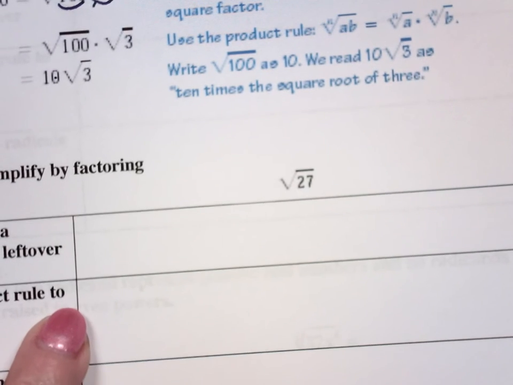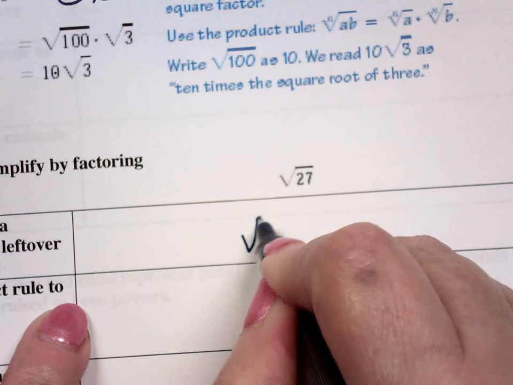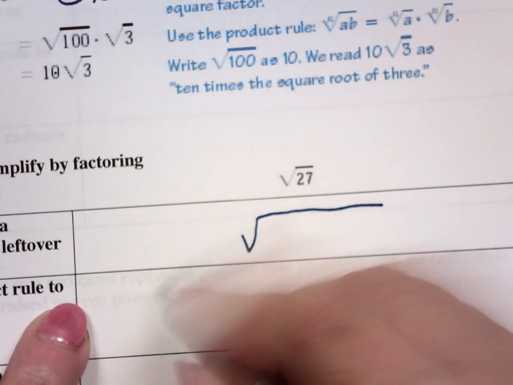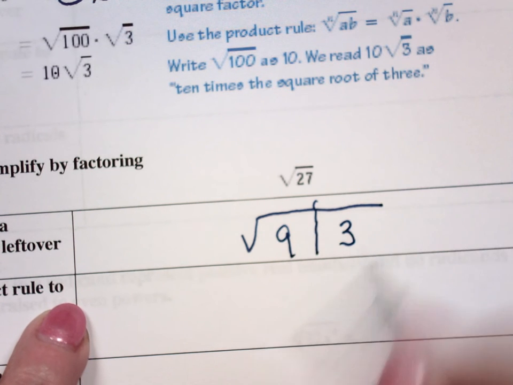27. I want the square root of 27. I break it into two pieces: the square root of the square and the leftover.